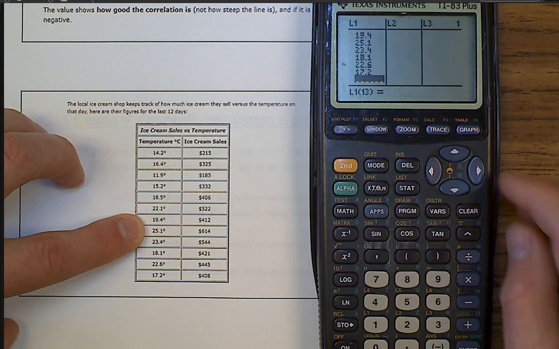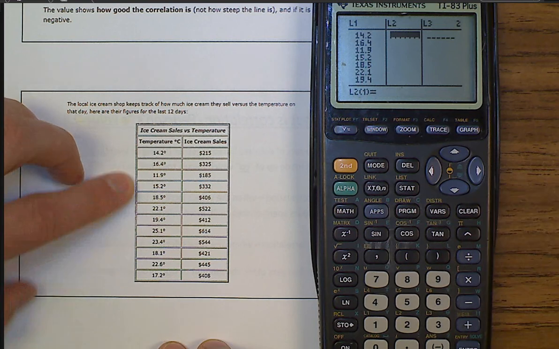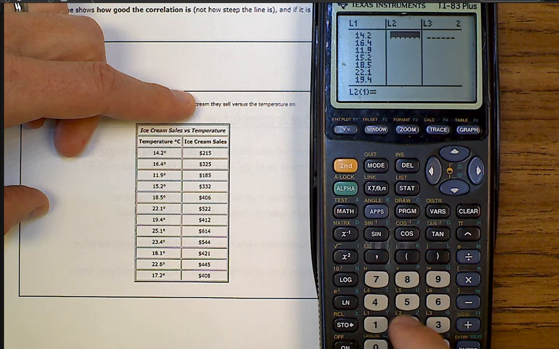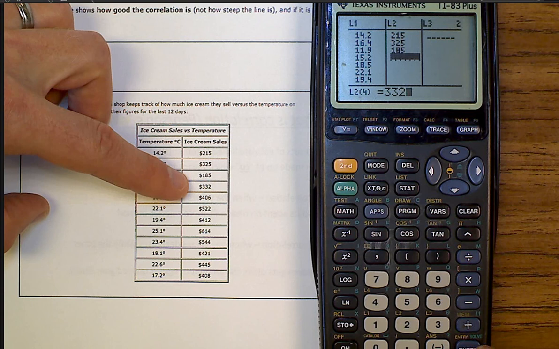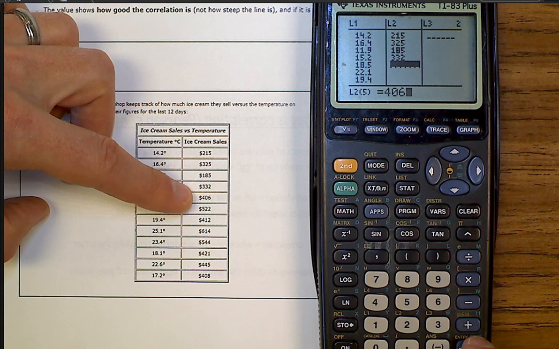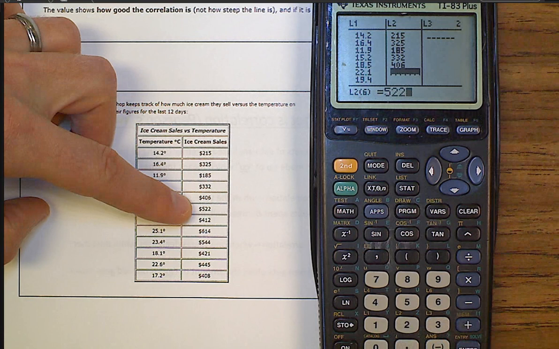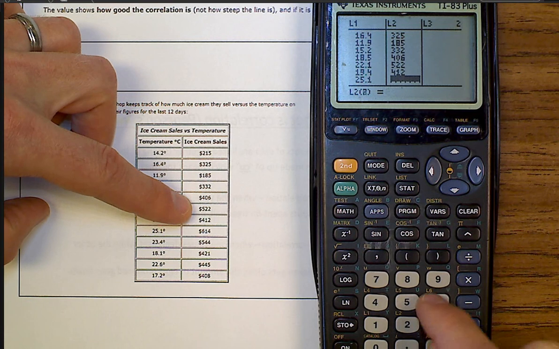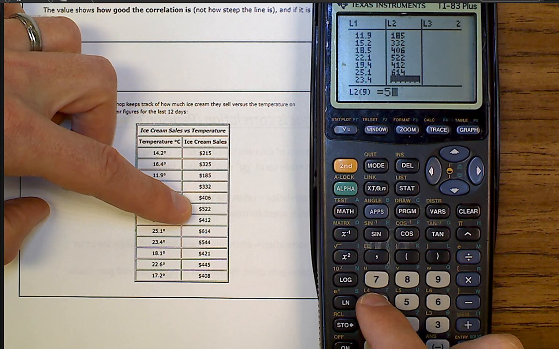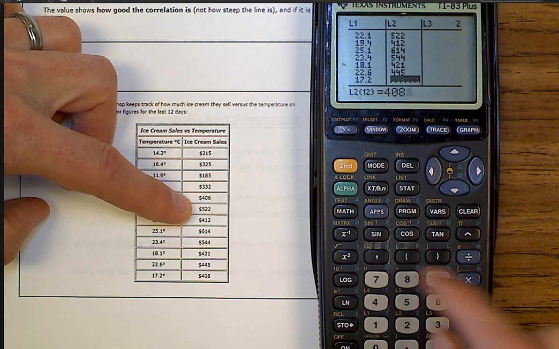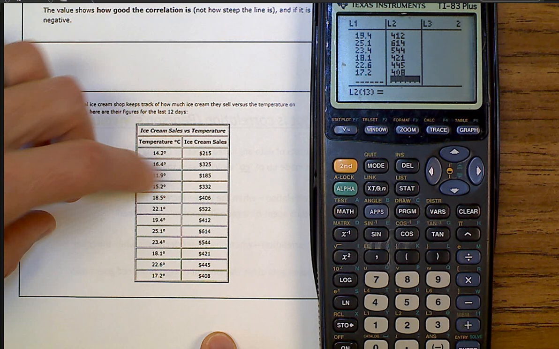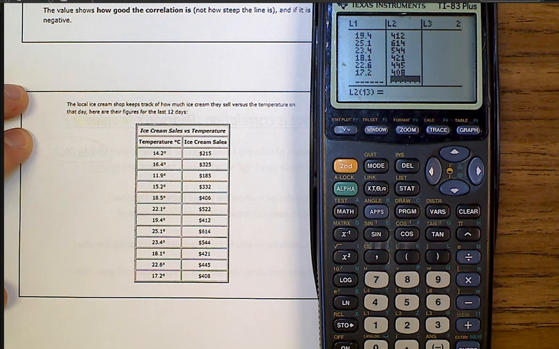Okay, and then the second, your Y's are going to be your ice cream sales. 215. Make sure when you put in your list that you have an equal amount. It looks like I do. Again, hopefully you fast forwarded through that if you needed to. Okay, so there's our data.